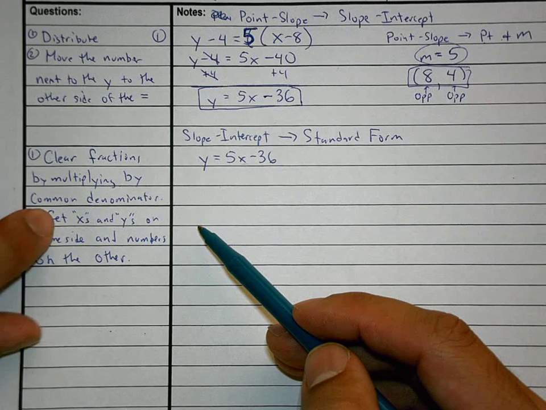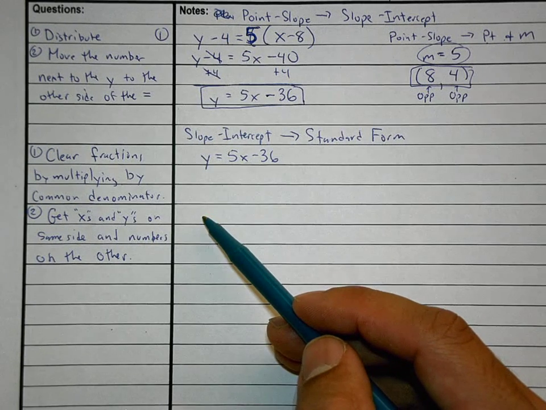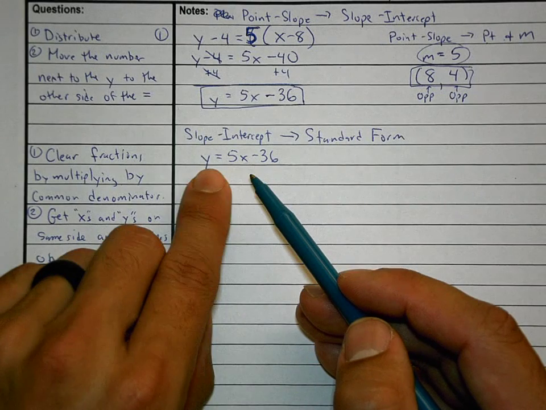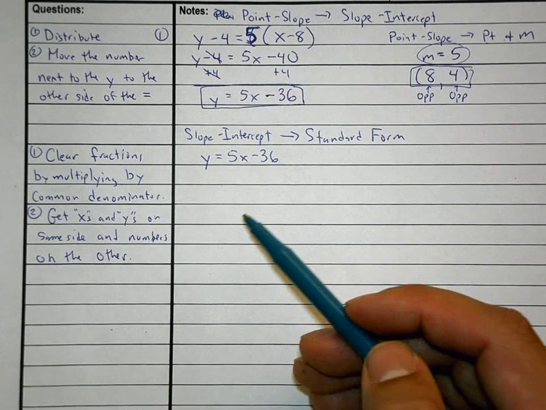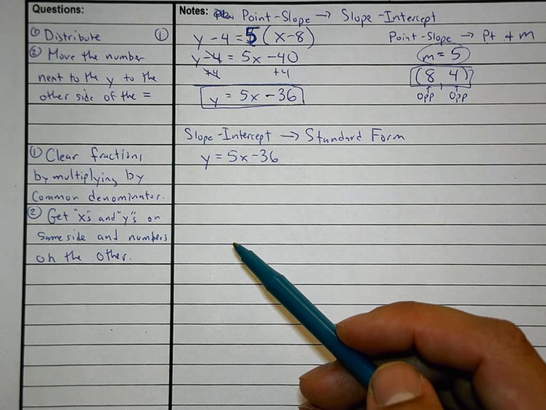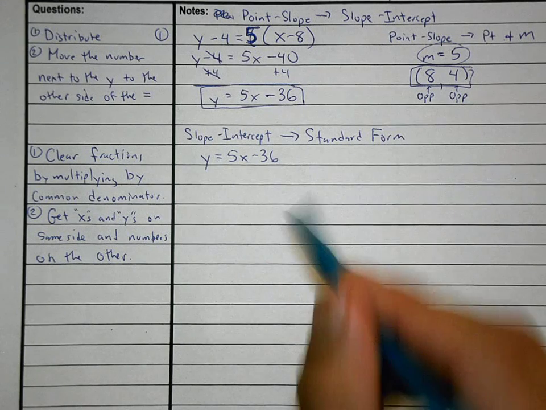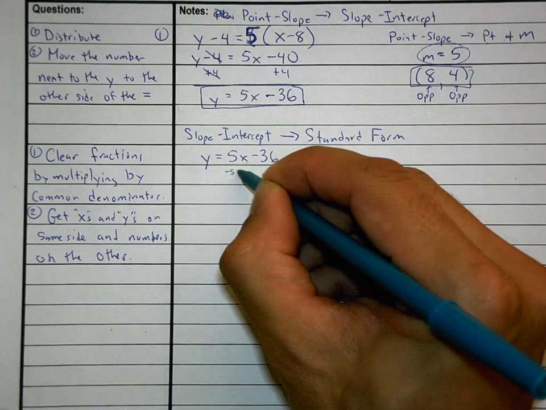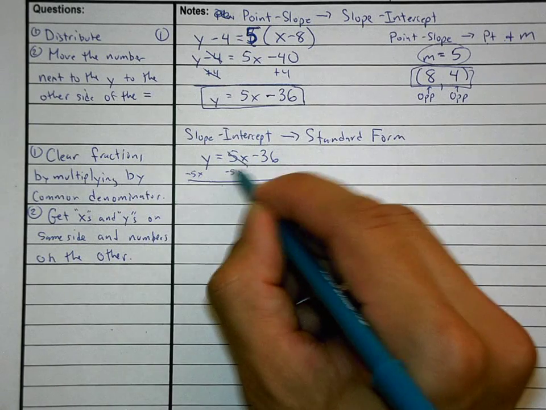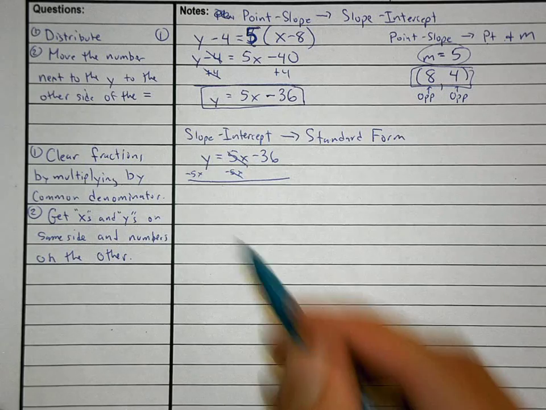Step 2, get x's and y's on the same side of the equal sign. Let me see. Here are my x's on this side and my y's on that side. Let's get them on the same side. What should I do? Ralphie. I agree. And what you get is, can I put those together?